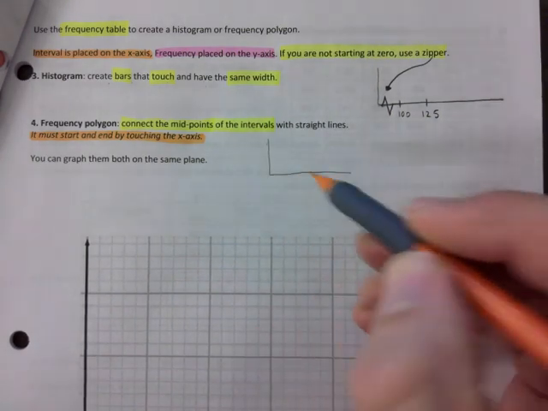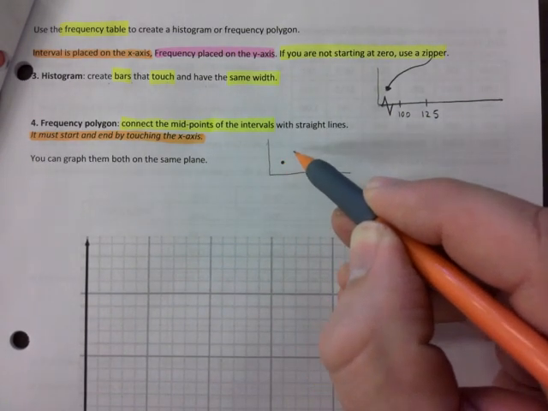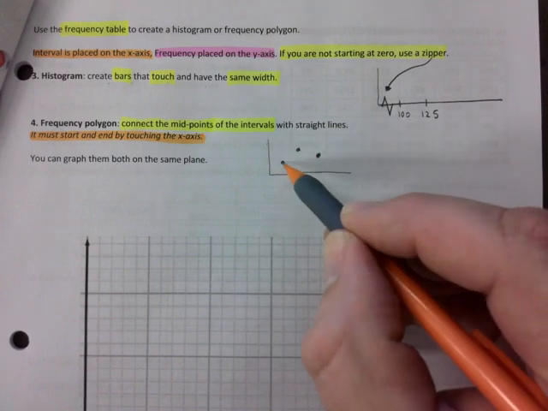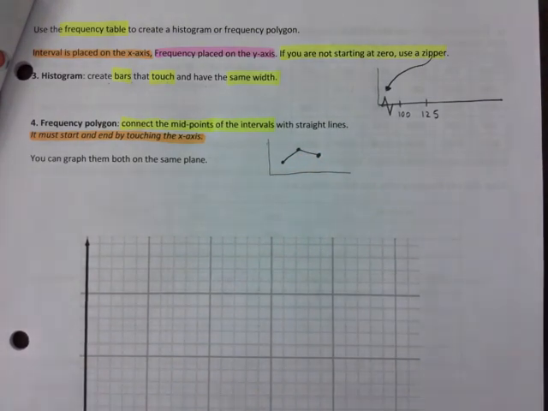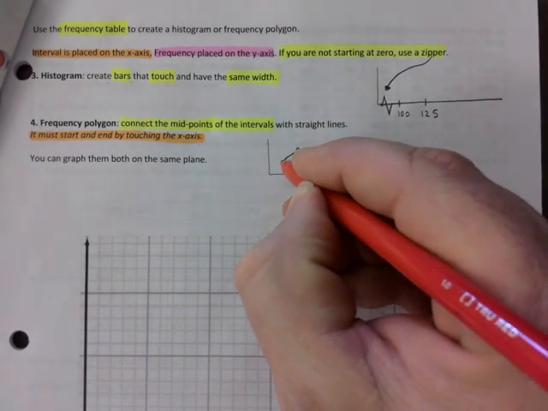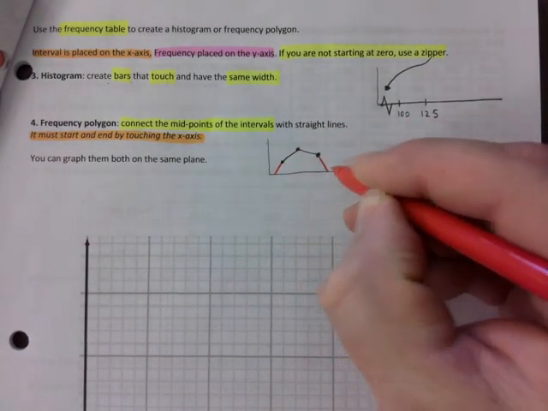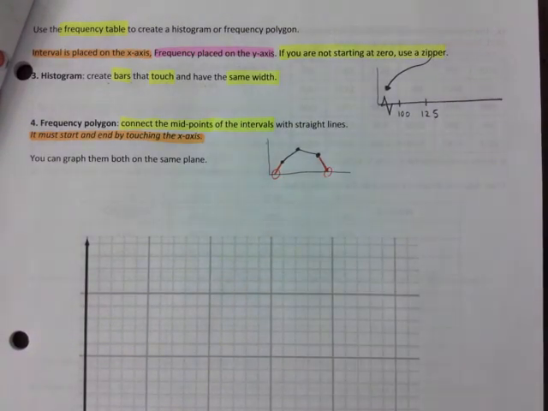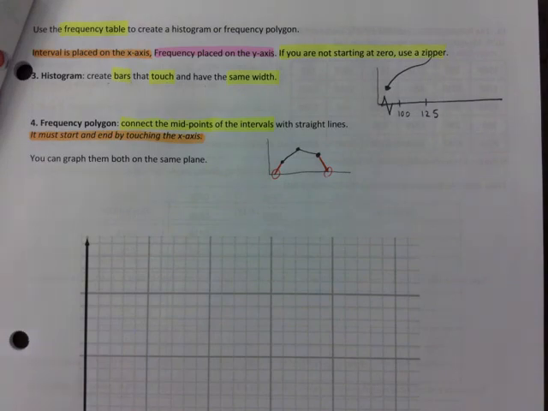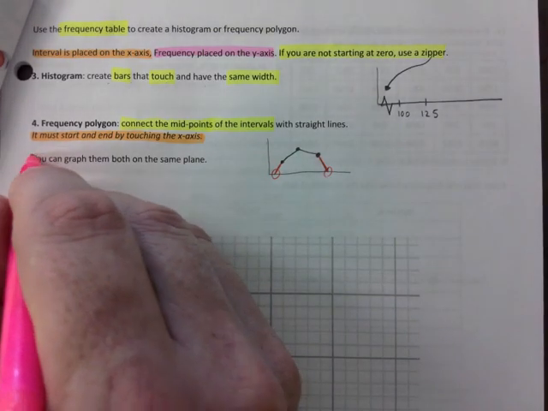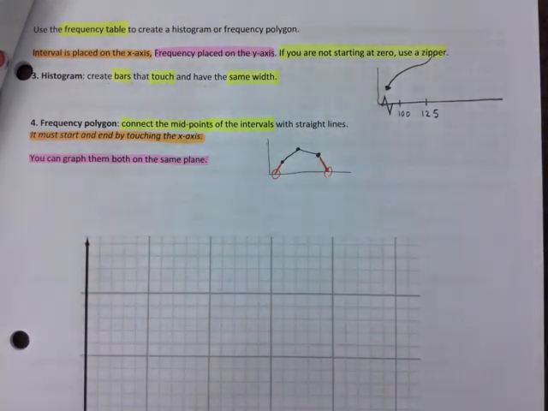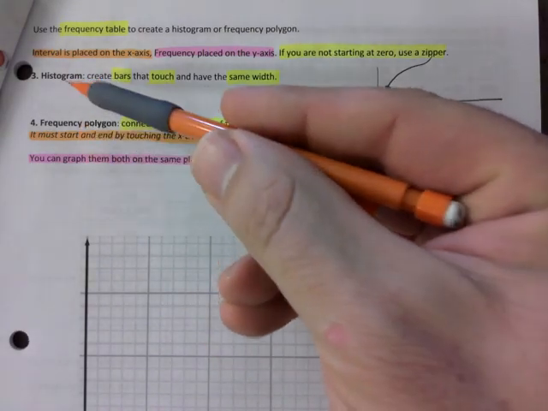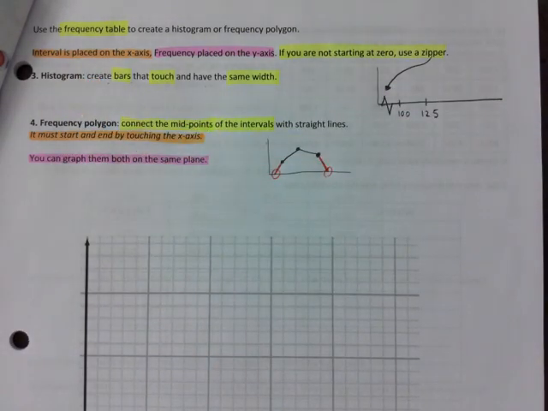So what do I mean by that? Sometimes you're going to have, oh, there's a midpoint and there's a midpoint and there's a midpoint. You might be tempted to just say, hey, that is it. No, you have to make sure you close this, right? Make sure it touches the x-axis at the beginning and the end. I'm running out of colors here, but I will say this. You can graph both of them on the same plane. So the frequency polygon and the histogram can both be done at the same time, and I'll show you how I do that.